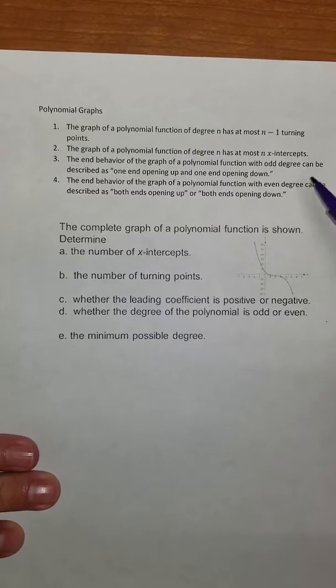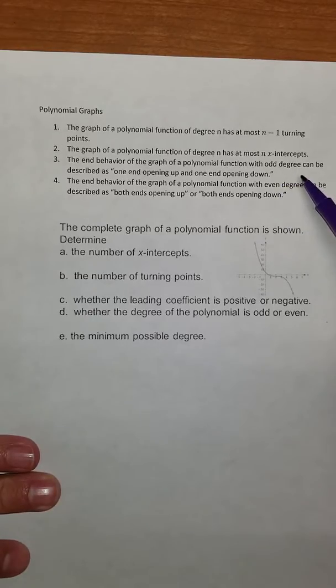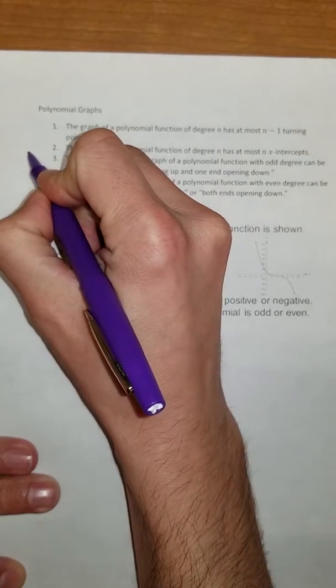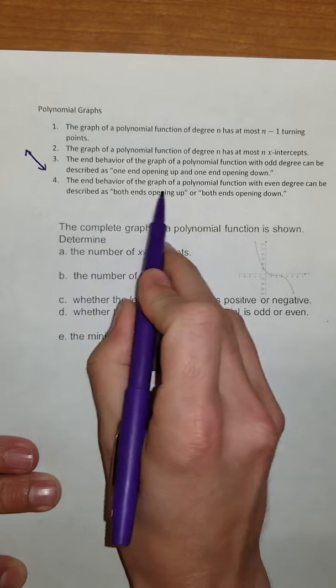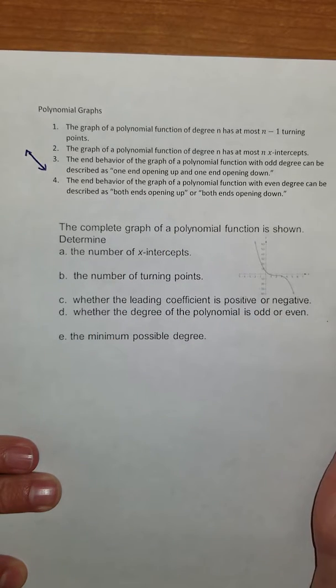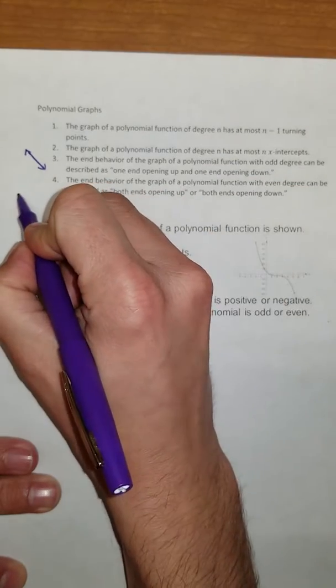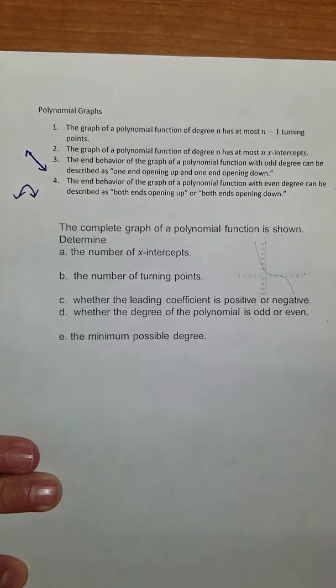So to remember this, just think of the simplest function of odd degree, which would be a line. And we know a line with positive slope looks like this. So it's always increasing, one end's going up, one end's going down. A line with negative slope looks like this. Well, the simplest polynomial with even degree would be a quadratic function, and we know that it can either open up on both ends or down on both ends if the leading coefficient is negative.